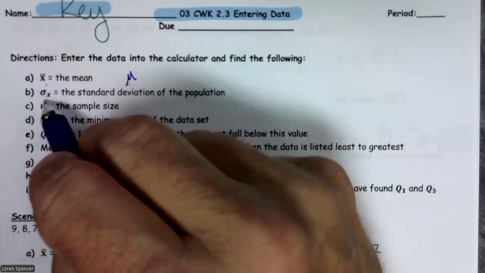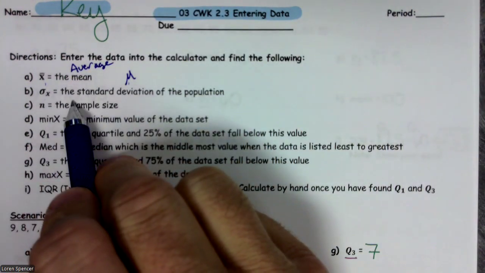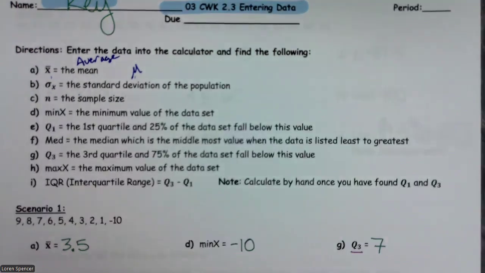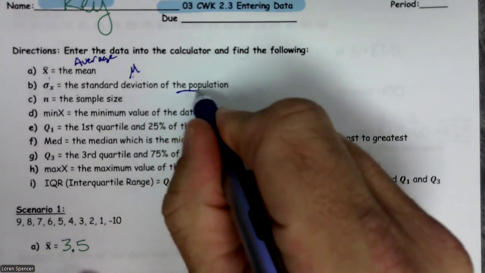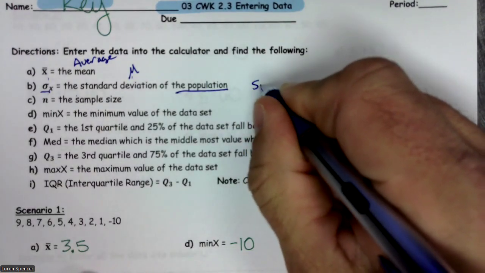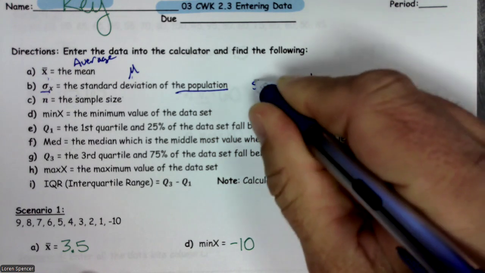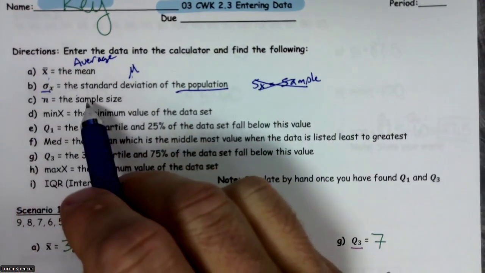This is the standard deviation of X bar. And by the way, once again, this is average, so you need to make a note of that yourself. This is the standard deviation of X, which is the standard deviation of the population, and this is specifically of the population. If it had been S of X, that would be for the sample. But right now, we're only going to deal with the standard deviation of the population.